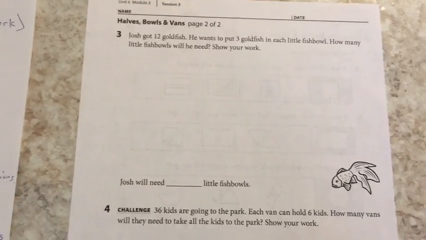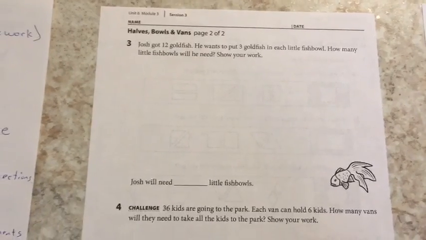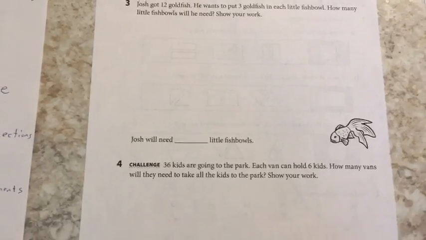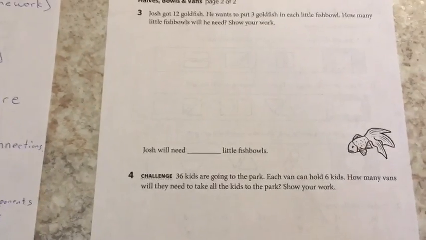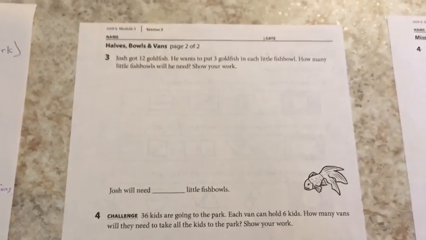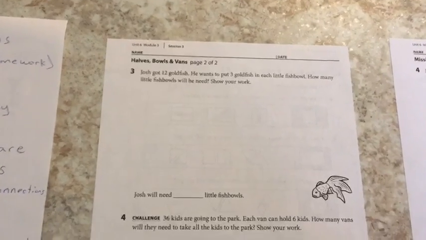That's one point. The second point would be using an equation. It's kind of like the sentence to wrap up their thinking. The third and final point, in this case, is the answer. Sometimes the answer will need a unit as well. In this case, little fish bowls. So really the 3-pointer is the model, equation, and the answer with units.